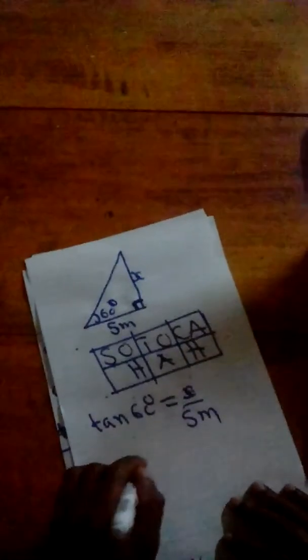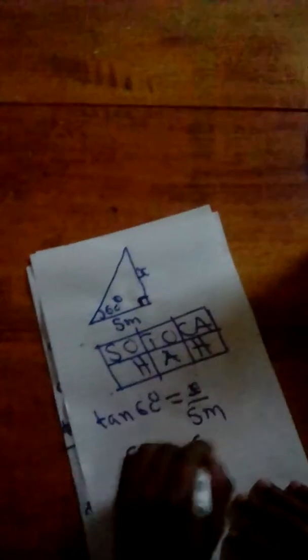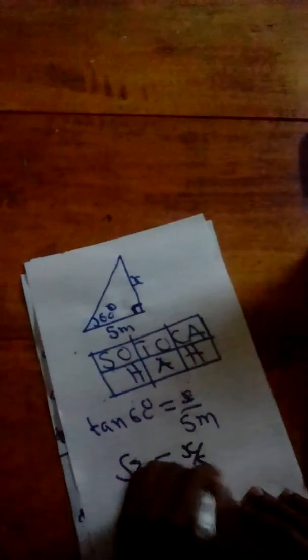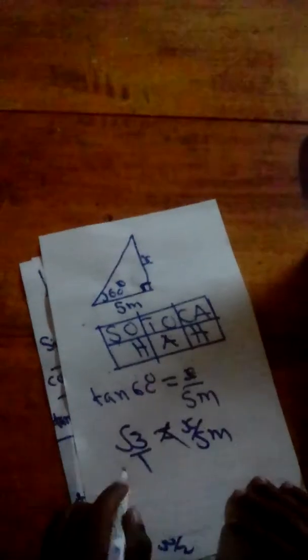So now you come back to this table and you read the tangent of 60, which is this one. So you go back to where we were calculating the height of the ladder on the wall. So this is square root of 3, that is x over 5 meters over 1, and then you do the process of cross multiplication.